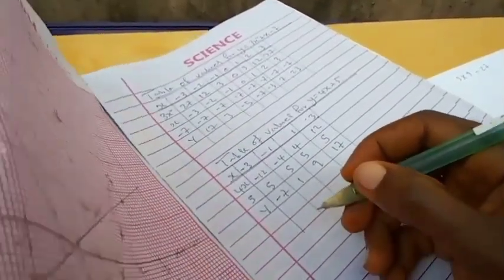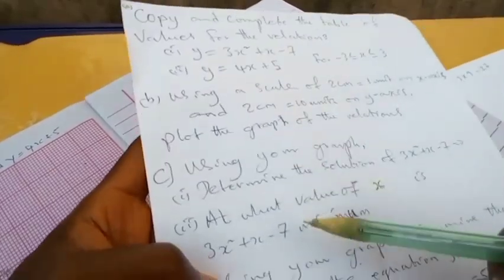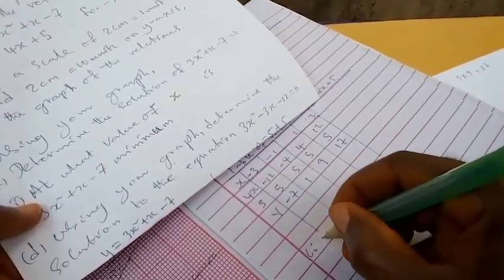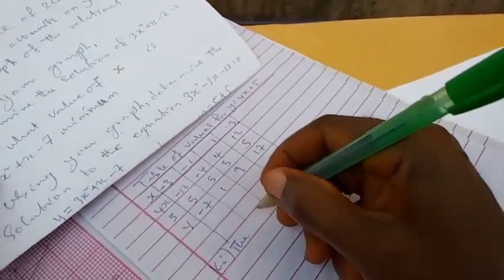So I can quickly say that's question CI. Determine the solution of this. So I will say CI, the solution.